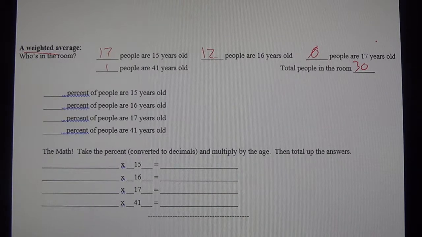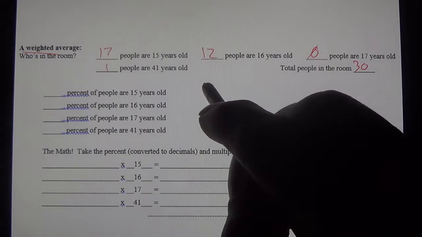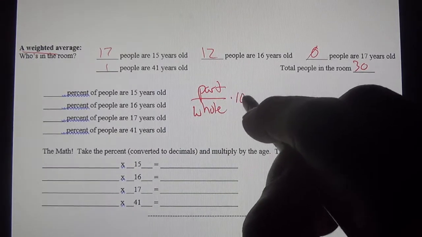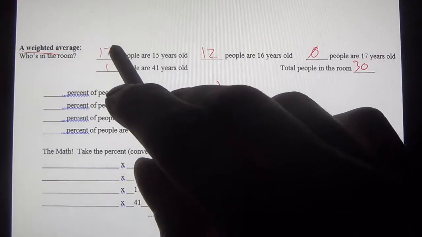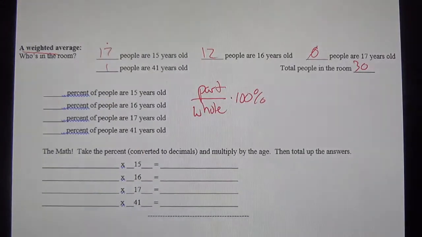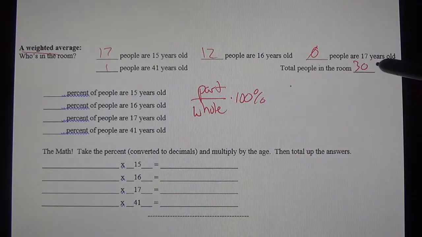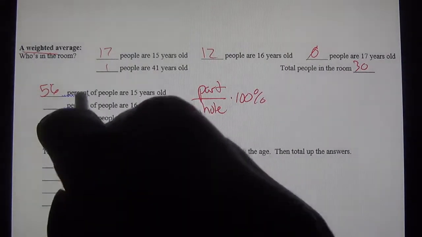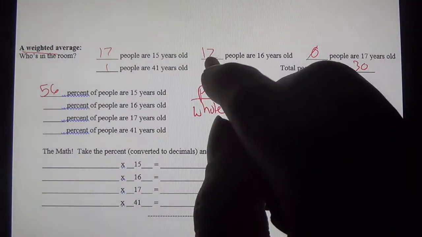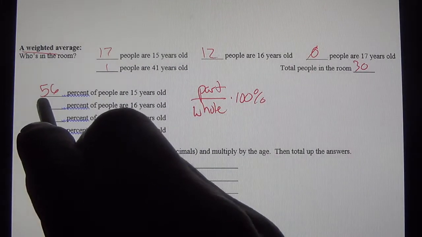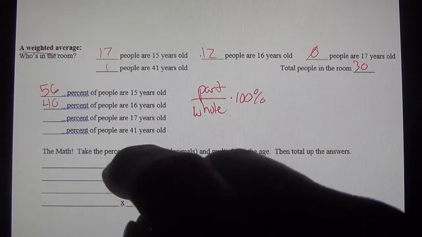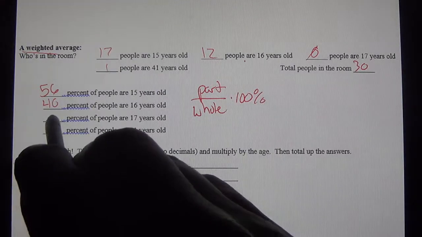Now I'm going to find a percent. And I remind you that a percent is always part divided by the whole times 100. So the part in this case is the 17, and the whole in this case is 30. So I'm going to take 17 and divide it by 30, and I get 56% for 15-year-olds. And I'm going to take the 12 and divide it by 30, and I get 40% for the 16-year-olds.